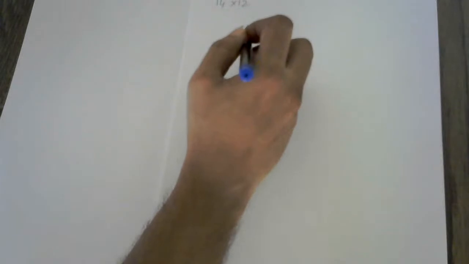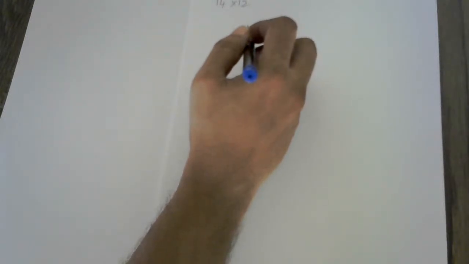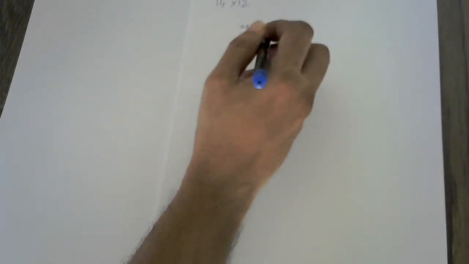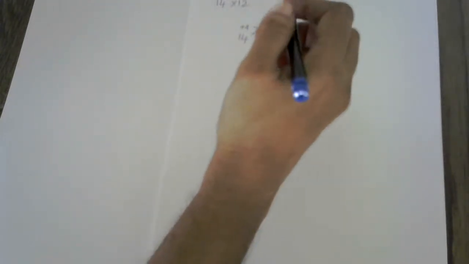So what will you get on cross addition? The step 2 is to cross add 4 to 12. So 4 to 12 or 2 to 14, both will give the same result. So here we got 16.